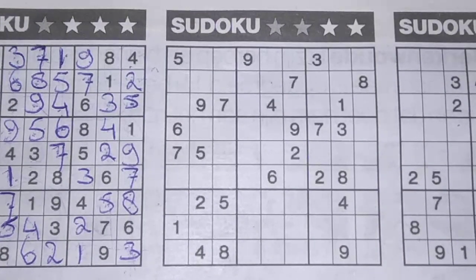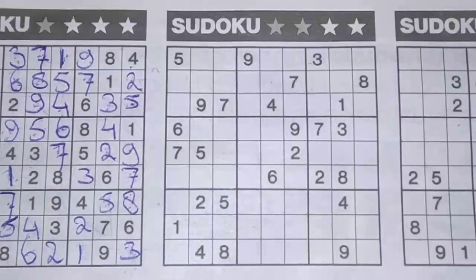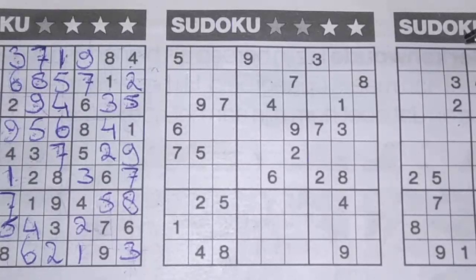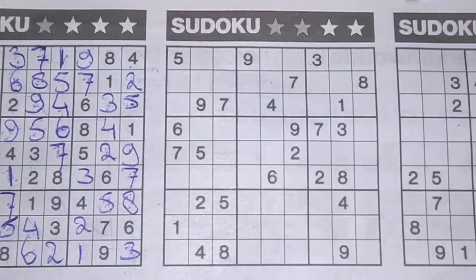The second Sudoku of today's newspaper, May the 7th, on a Thursday. It's a Sudoku with 2 stars, and we have 4 Sudokus to go. With 2 stars, 4 stars, a binary, and a tectonic. So let's continue. Let's get started.